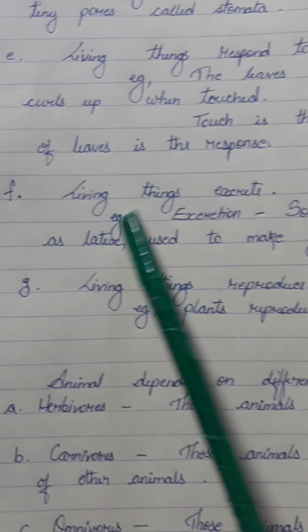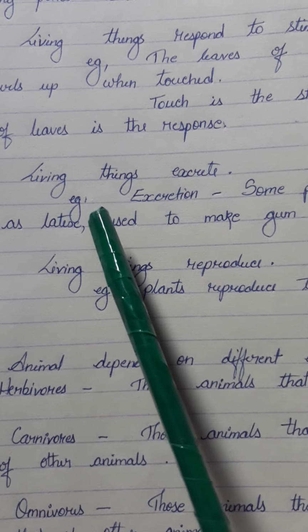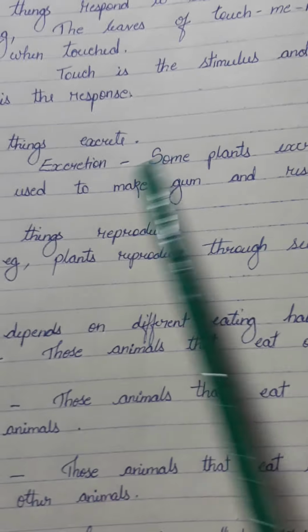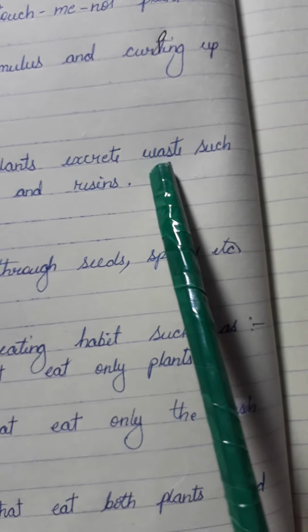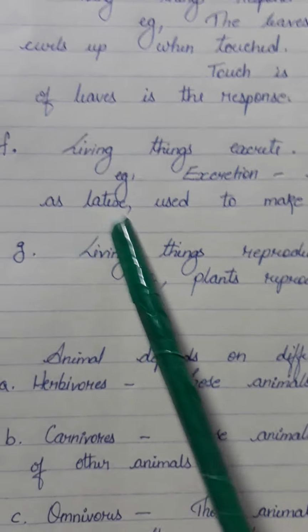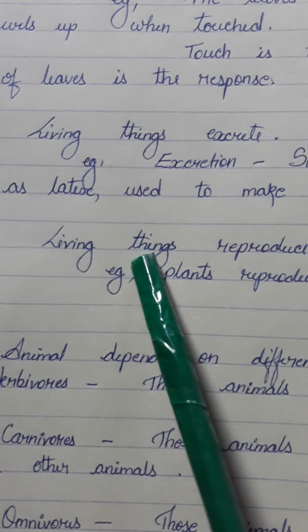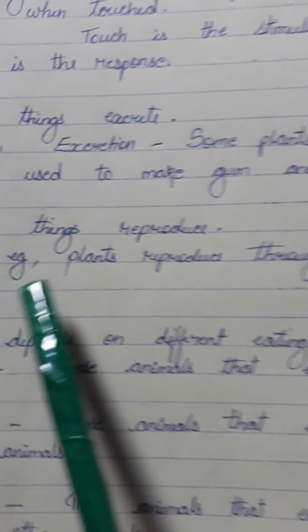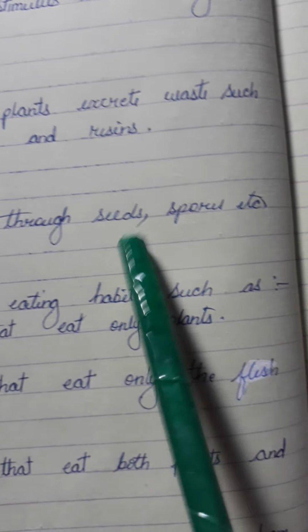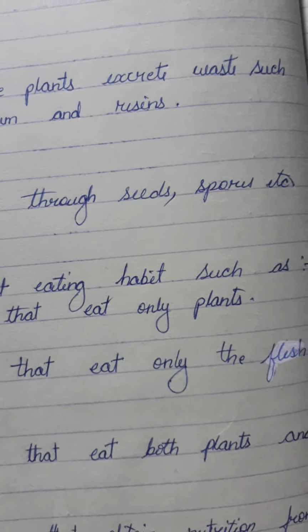Point F, living things excrete. Example, excretion: some plants excrete waste such as latex, used to make gum and resins. Point G, living things reproduce. Example, plants reproduce through seeds, spores, etc.